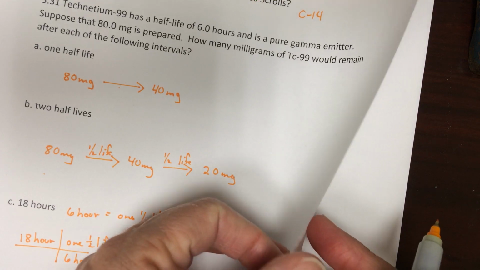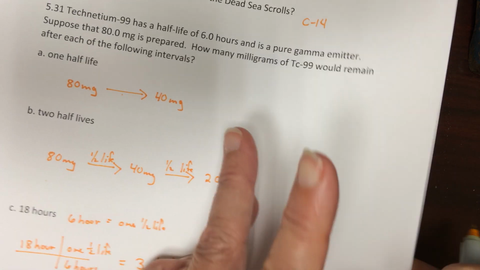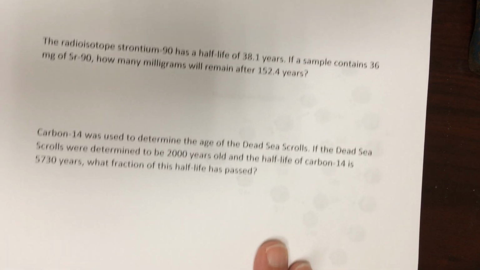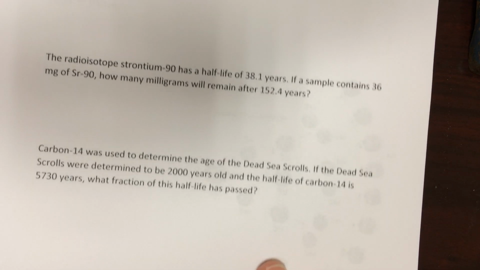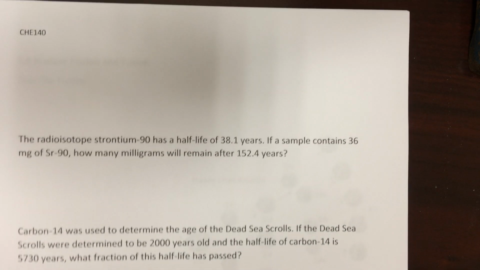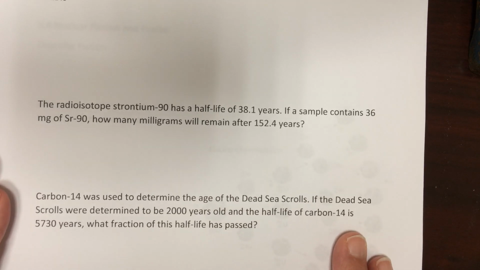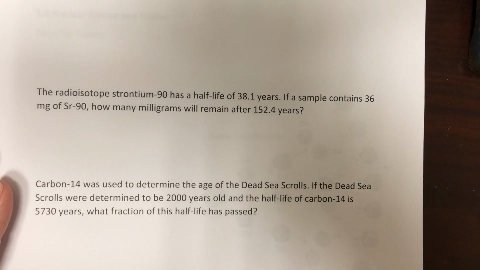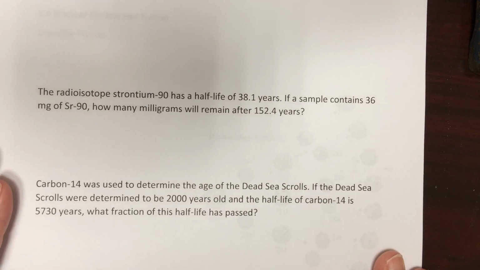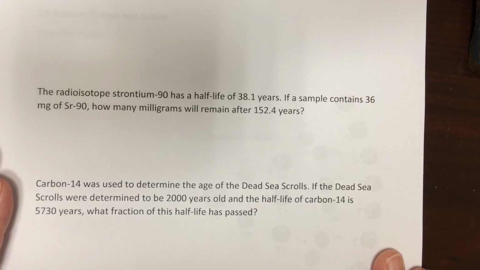Okay, let's work another problem. The radioisotope strontium-90 has a half-life of 38.1 years.